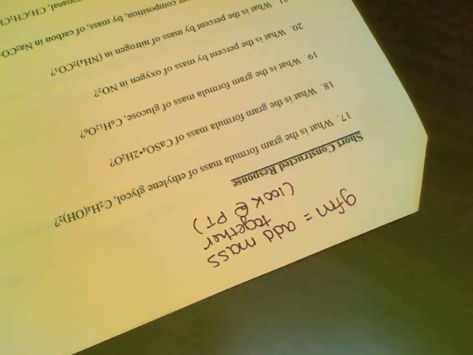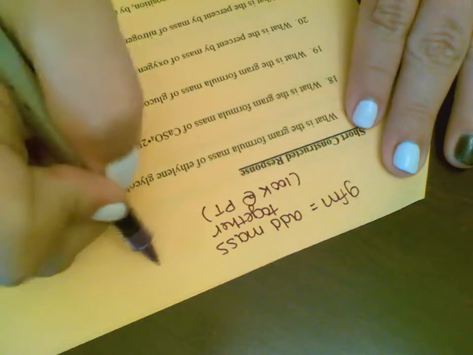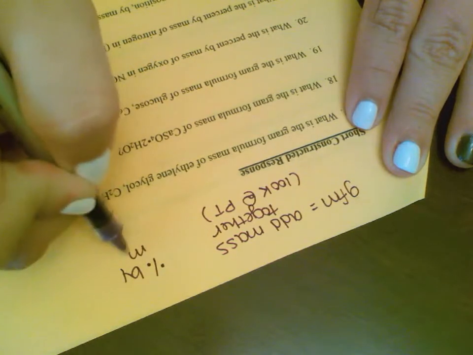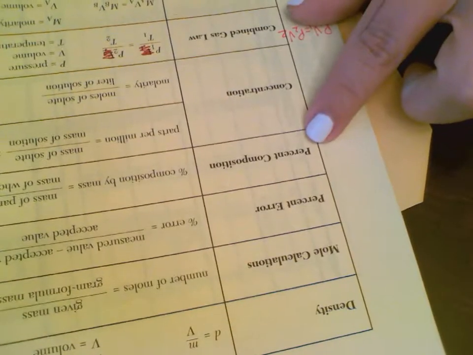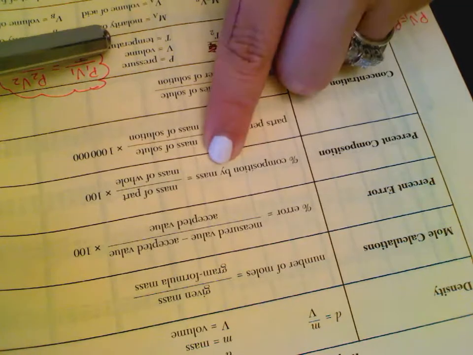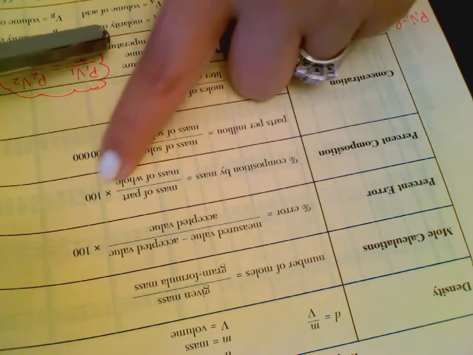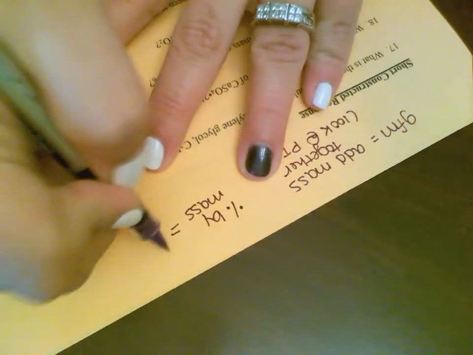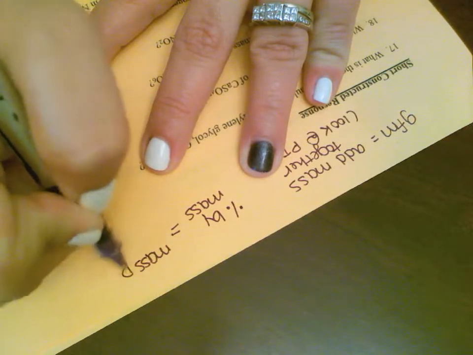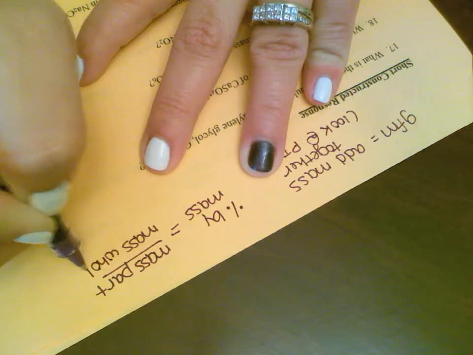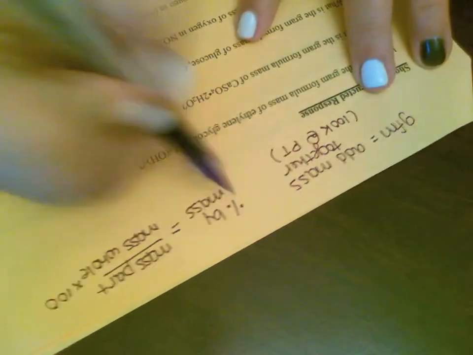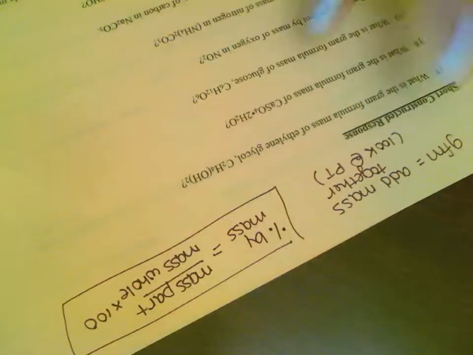They're also going to ask me a lot of things like this, number 20, the percent by mass. So remember, if they're going to ask you your percent by mass, I'm going to go to my table T. And I see right here my percent composition. It says percent composition by mass. Mass of the part over mass of your whole times 100. So mass part, mass whole, times 100. So I'm going to use this. Again, I got that from table T.